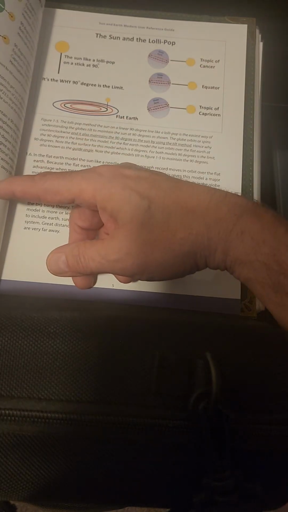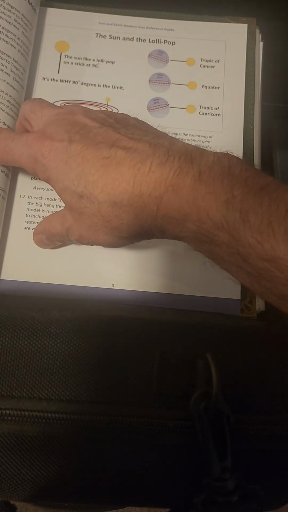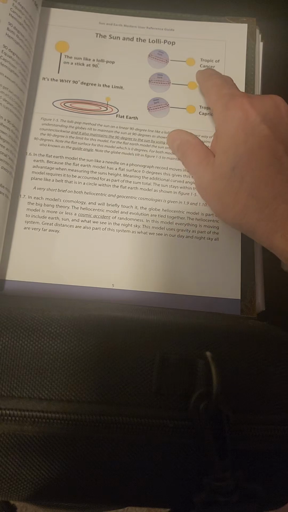And here we talk about the sun position and the tilt for the globe model, why the sun is always 90 degrees, always 90 degrees. And that's really kind of a fundamental understanding of positioning of the sun in both models, for both the flat Earth and the globe model. We need to understand that and how to test it properly.